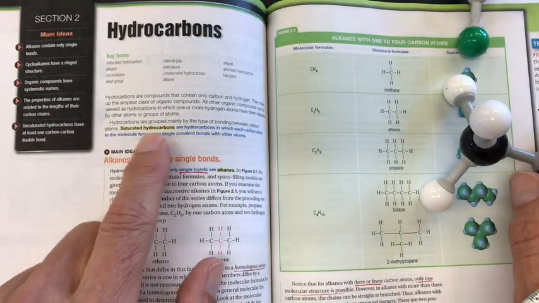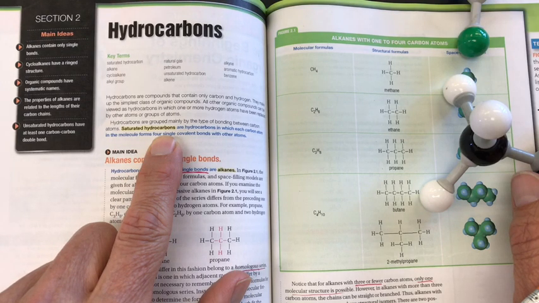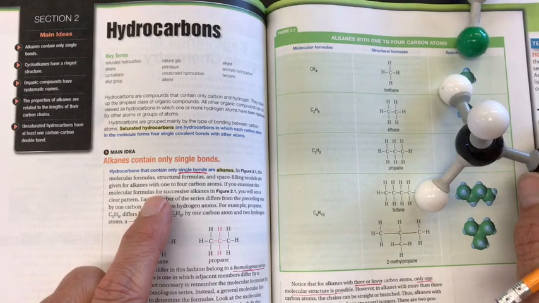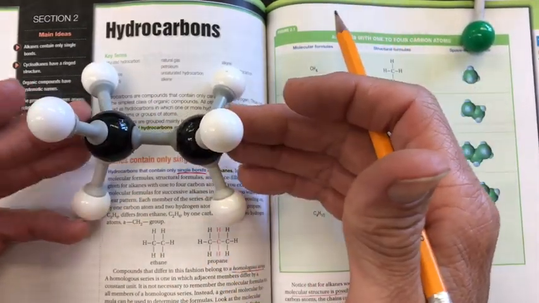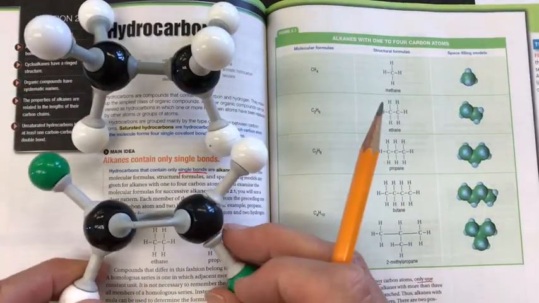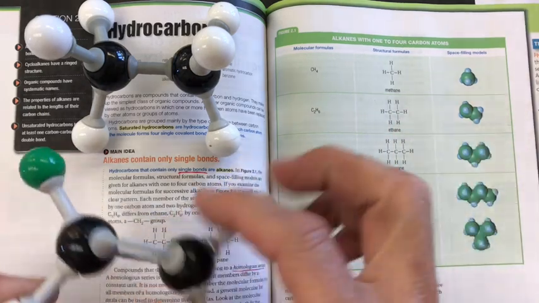Now, the first vocab word in our section is called a saturated hydrocarbon. What do they mean by that? Well, like a sponge, when it's saturated, cannot take any more water. A molecule is saturated when it cannot bond to any more things. This molecule is saturated. This molecule is unsaturated. Well, how is it unsaturated? It looks like all the bonds are taken.